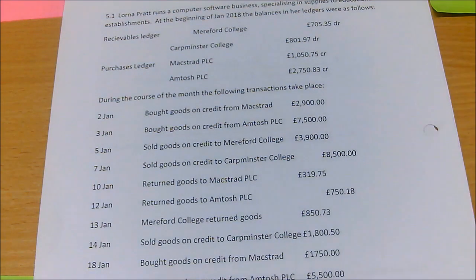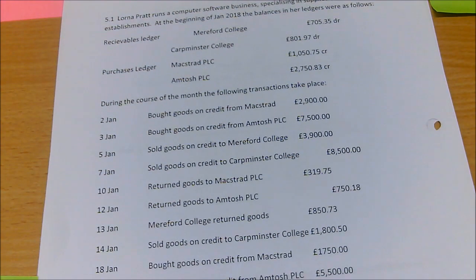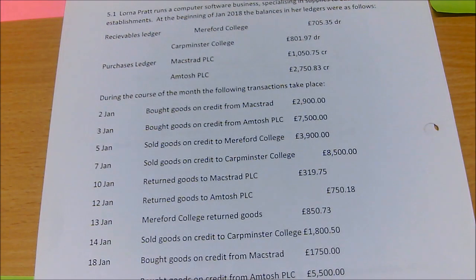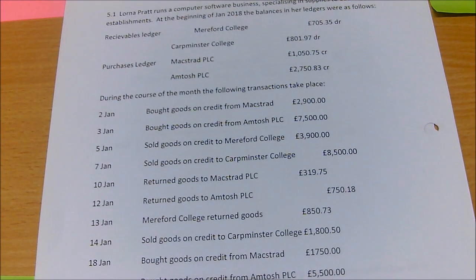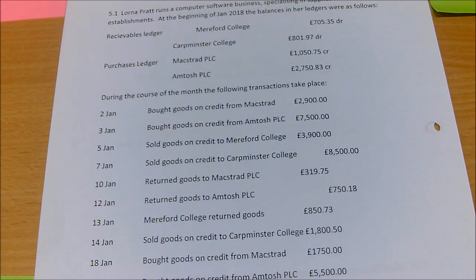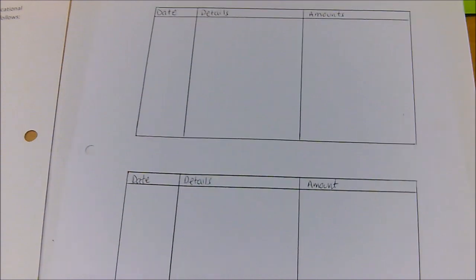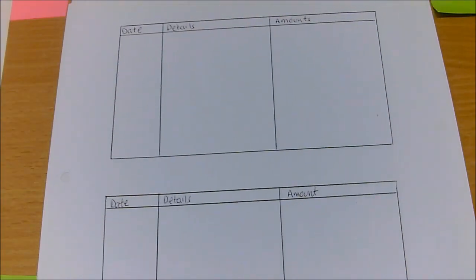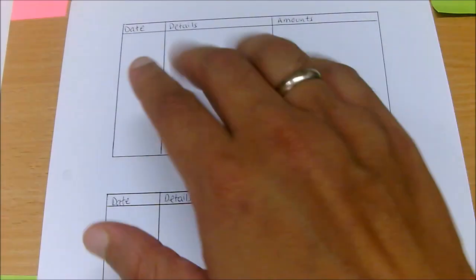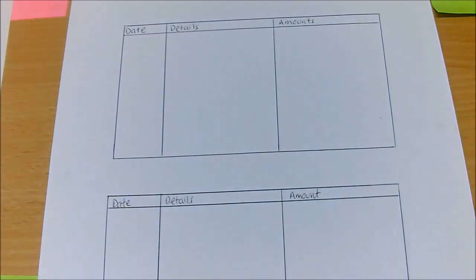So we'll start with the first transaction. On the 2nd of January, you bought goods on credit from Maxtrad for £2,900. So if you buy goods, you will need to put this into the purchase day book. The day books look very similar to what we have here. You would just have date, details and amounts.